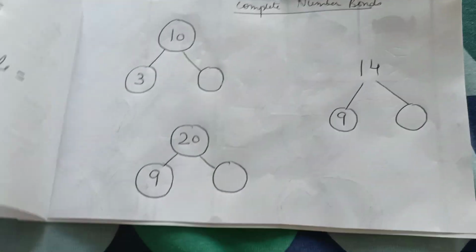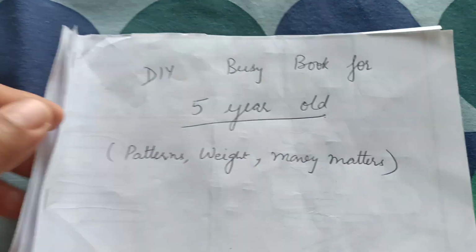So these are the activities. You can copy them or you can make your own according to your child's requirements, and I hope you enjoyed.